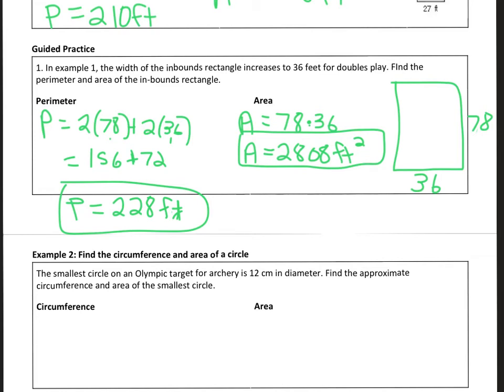We made the court wider. And then the area, I just did the length times the new width, 78 times 36, 2,808 square feet. So that's important to include those units on your solutions or on your measurements, okay? So make sure that you're including units when you are describing feet or perimeter and area, right?